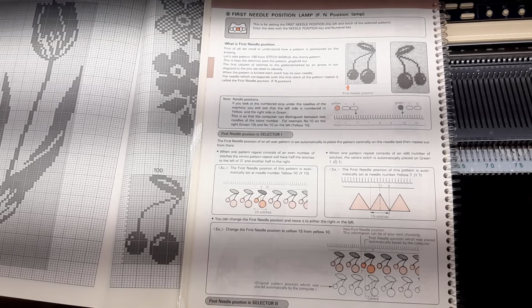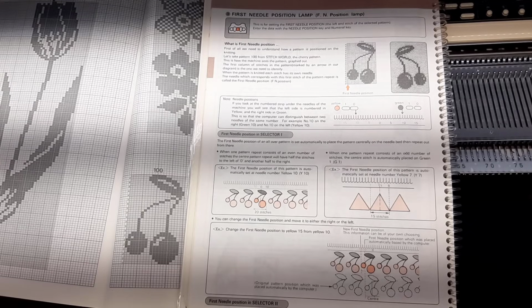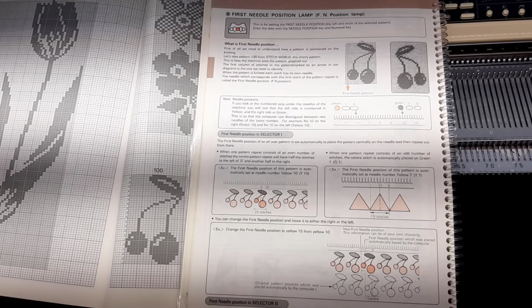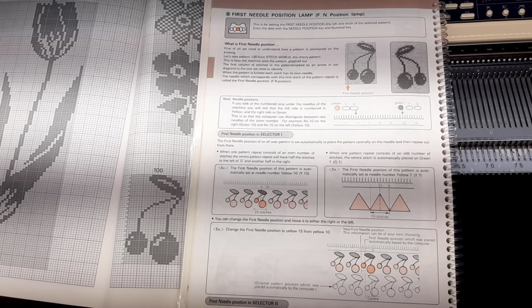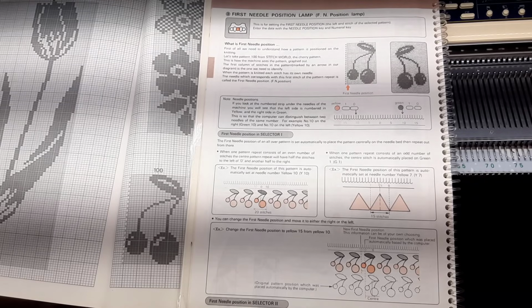First needle position in Selector 1. The first needle position of an all-over pattern is set automatically to place the pattern centrally on the needle bed, then repeat out from there. When one pattern repeat consists of an even number of stitches, the center of the pattern repeat will have half of the stitches on the left of 0 and the other half to the right.